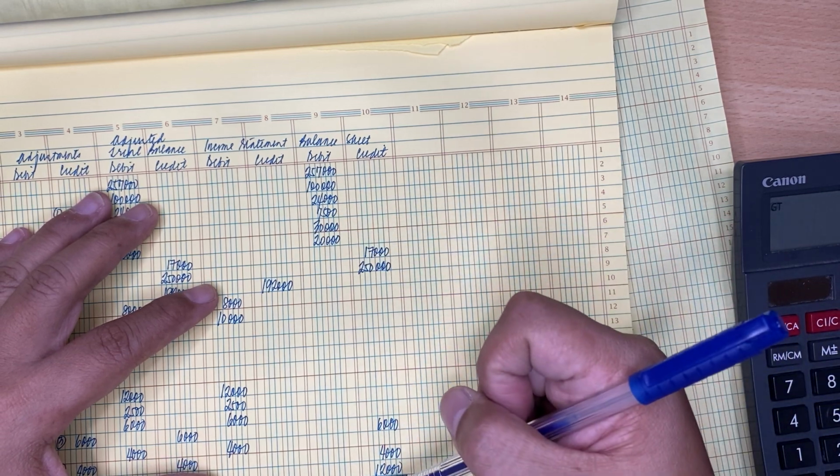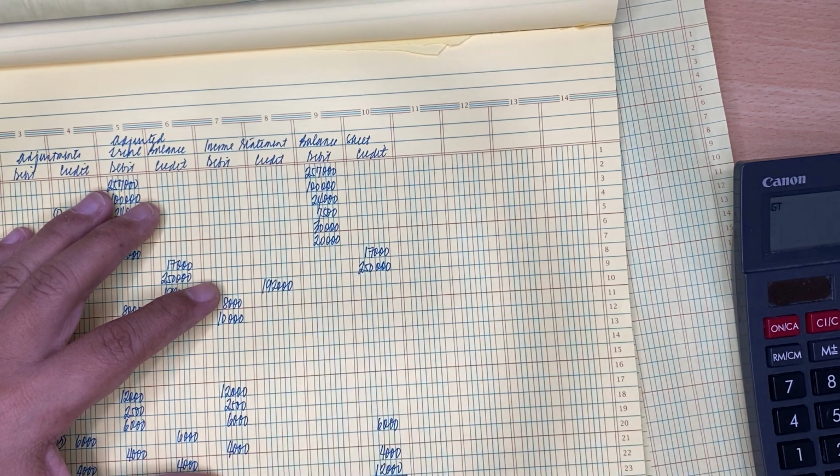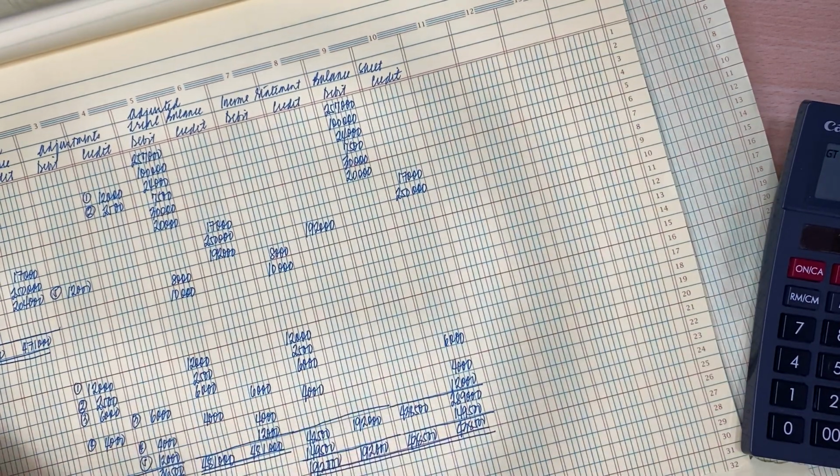Now, anong ibig sabihin ito? Here, if you look at the income statement, the credit side is higher. And credit is what? The revenue. And the debit are the expenses. So, anong ibig sabihin ito? The company had a net income during the period. So, let's label that as net income.